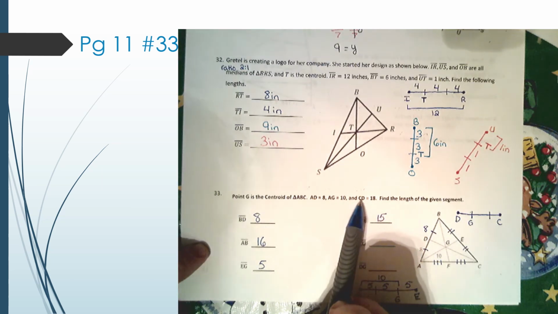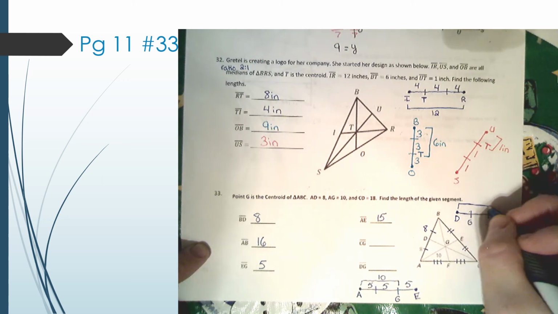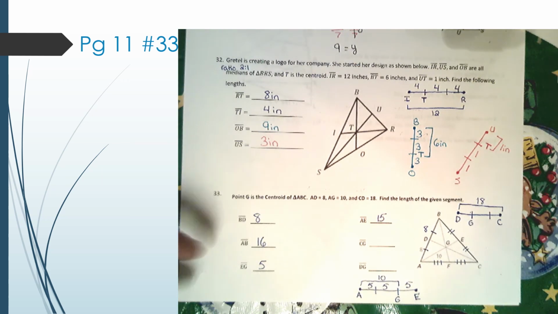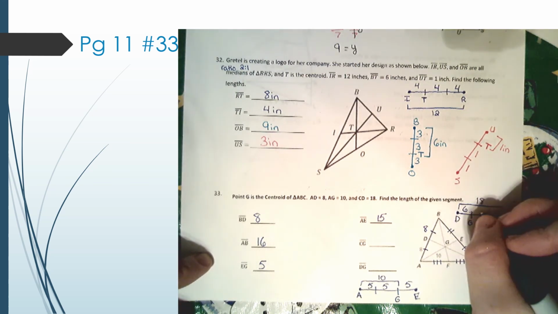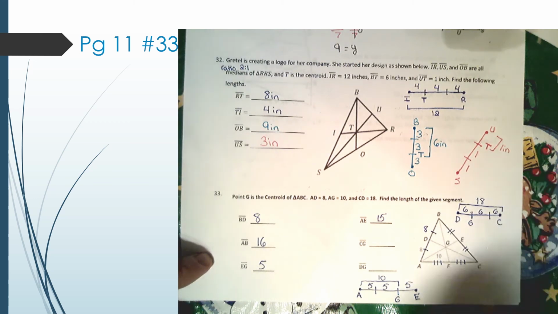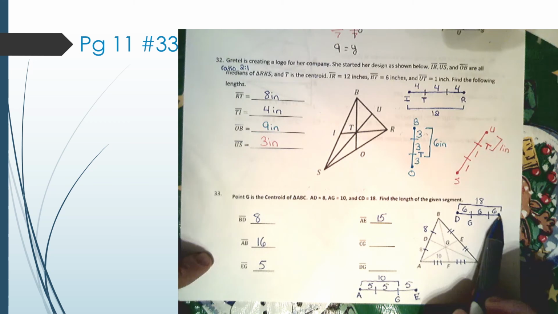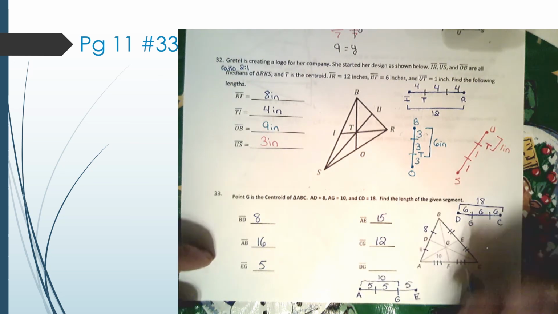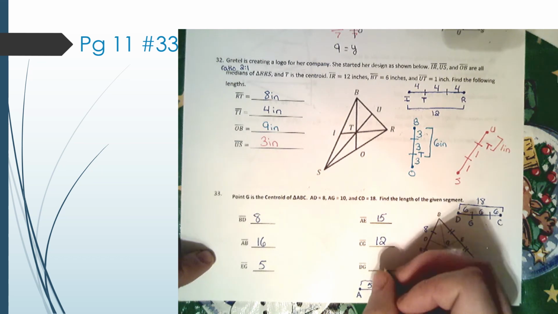I was told the full length from C to D is 18. There's 3 equal parts, so 18 divided by 3 would be 6. So if you have CG, C to G, I would have 6, 12. So from C to G, you're dealing with 12. From D to G, you're dealing with 6.